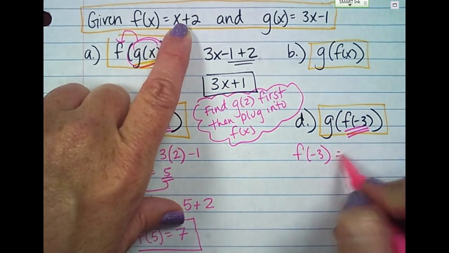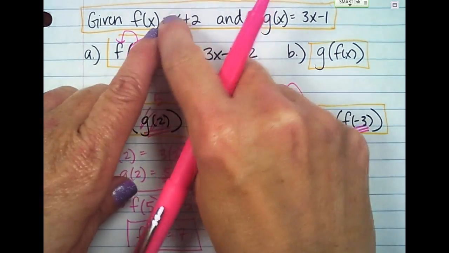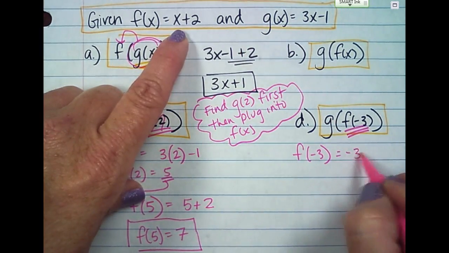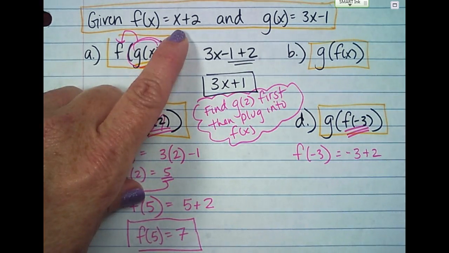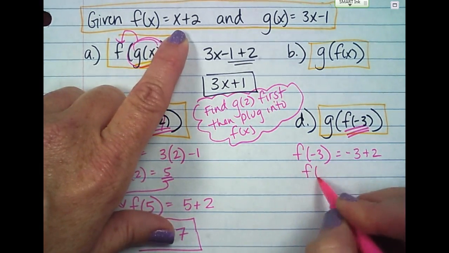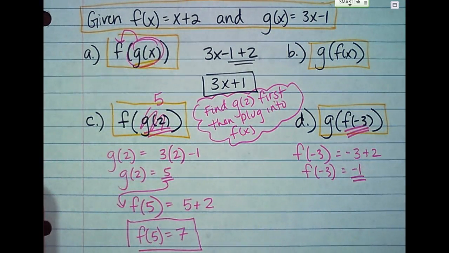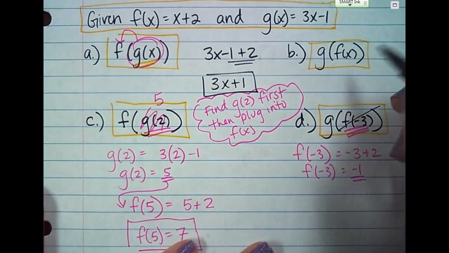We already talked about that. That means take negative 3. Everywhere you see an x, cross it out, and what are you going to put in its place? A negative 3, right? So negative 3 plus 2 is negative 1. f of negative 3 then is negative 1. What did I do with that negative 1 now? Do I remember? If you're still struggling with it, remember this goes away.